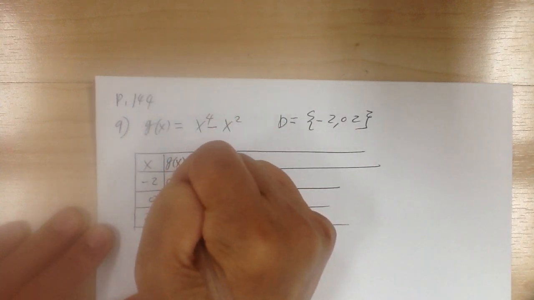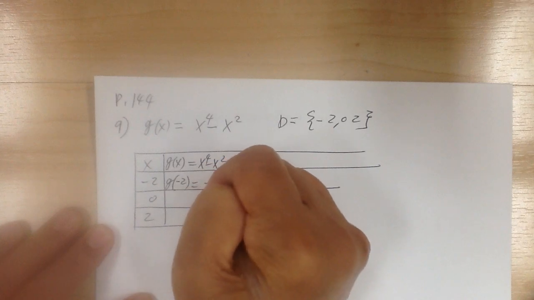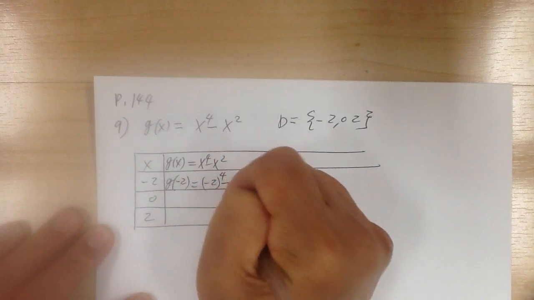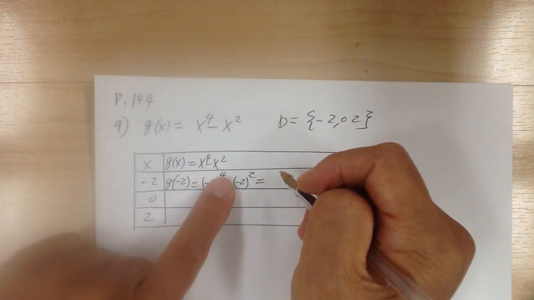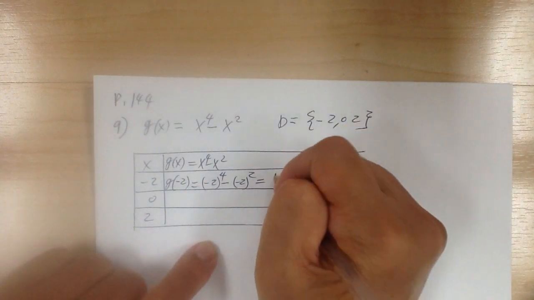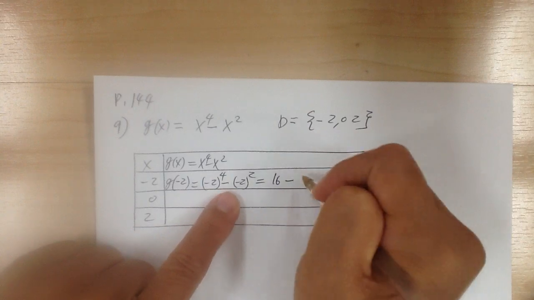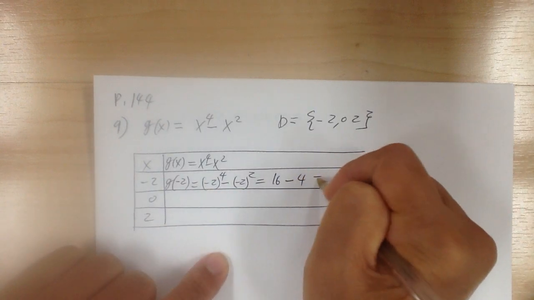So g of negative 2 equal to negative 2 to the 4th minus negative 2 squared. So negative 2 to the 4th power is positive. 2 to the 4th power is 16 minus negative 2 squared is 4. So this is equal to 12.